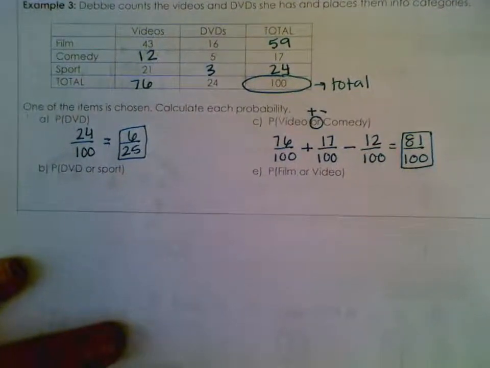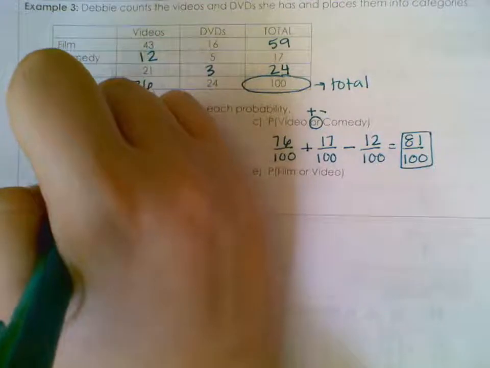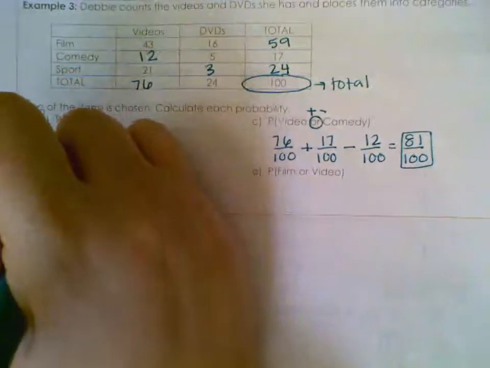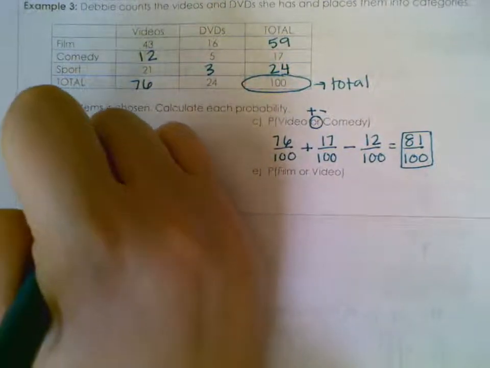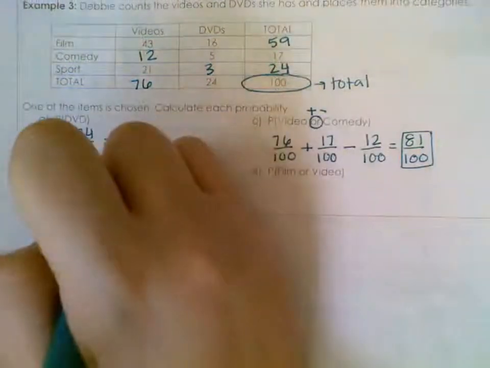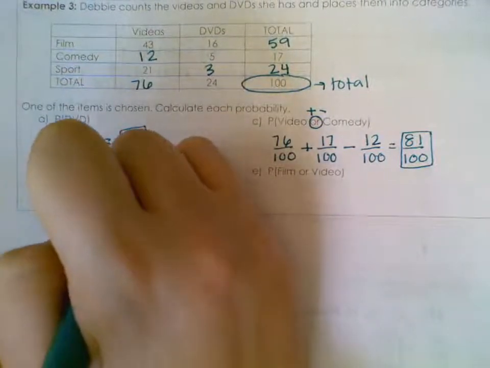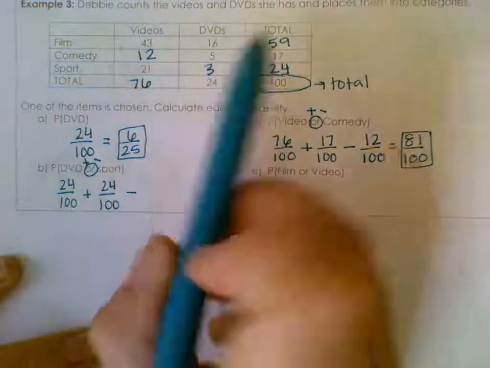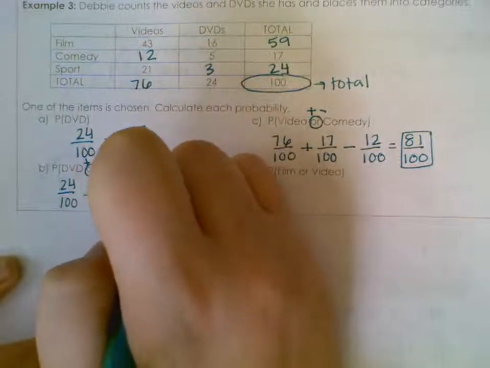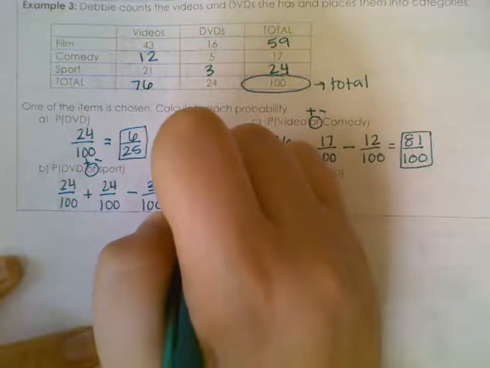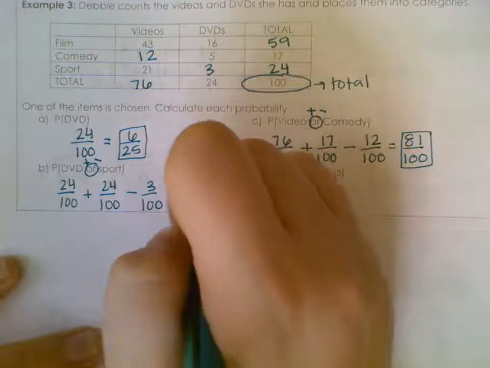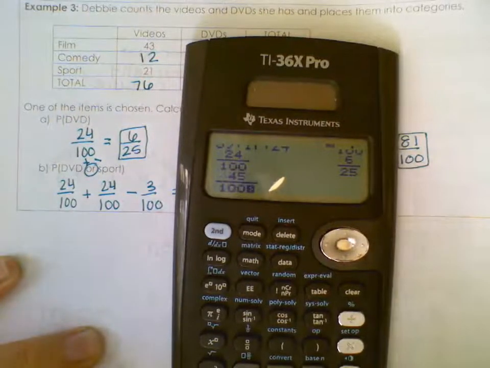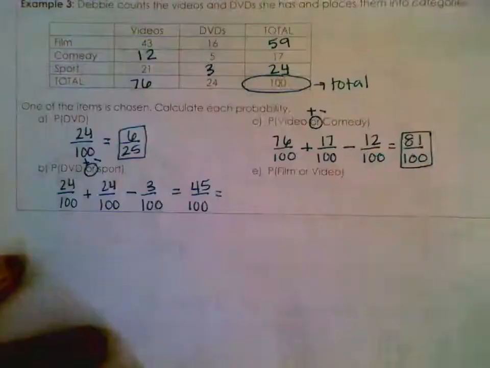Okay, DVD or sport. Remember with or, we're going to add each probability and then subtract. DVDs, we had 24 out of 100. Plus sport, we had again 24 out of 100. Now let's subtract the overlap. DVDs that were sports, there were 3 of them. We have to subtract that 3 and we get 45 out of 100, which reduces to 9 out of 20.